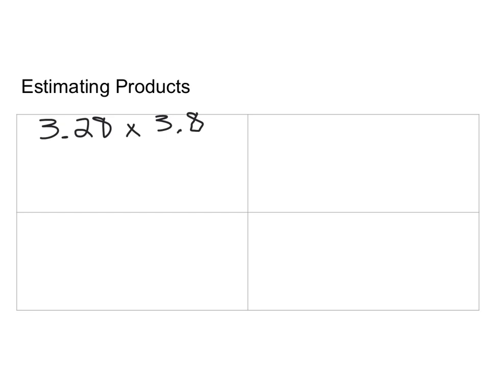Okay, so now let's use our estimating skills, our rounding skills, to do some estimating. So let's start with 3 and 28 hundredths, and let's multiply it by 3 and 8/10. So those are not friendly numbers right now, and you're going to learn how to work with them the way they are in the next video. But in this video, I want us just to kind of see how we could do it in our head, just to get an estimate, to see whether we're on track or not.